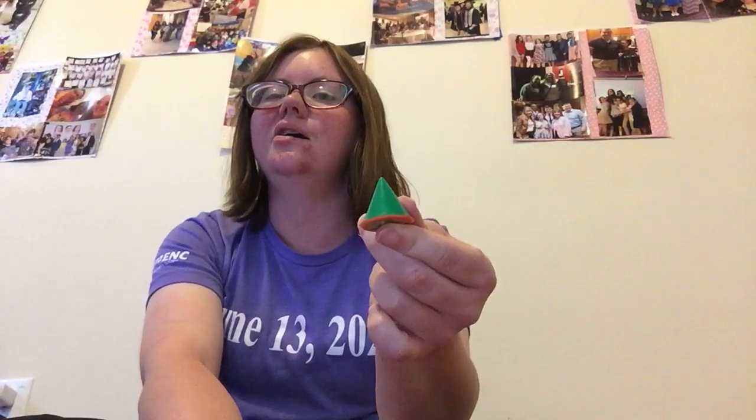For our math lesson today, we are going to review 3D shapes, which we learned at the beginning of the year all the way in November, so it's been a long time. And when we talked about 3D shapes, we talked about 4 different shapes. Do you remember what those 4 different shapes were? That's right, we talked about a cone, a sphere, a cylinder, and a cube.